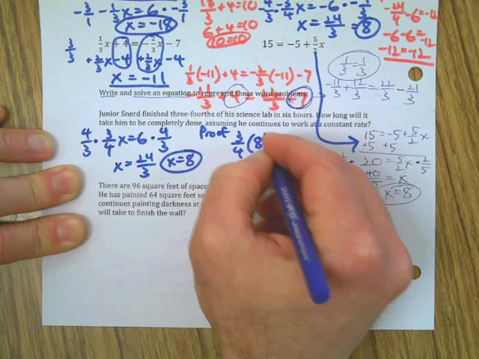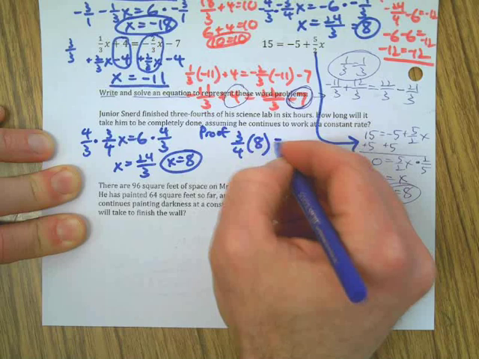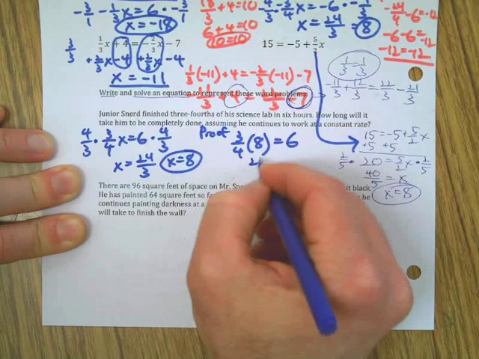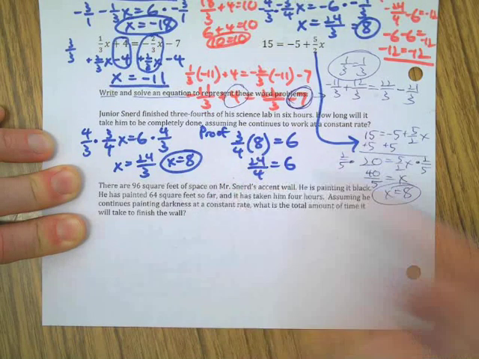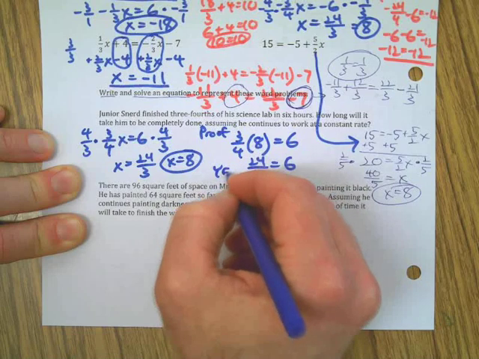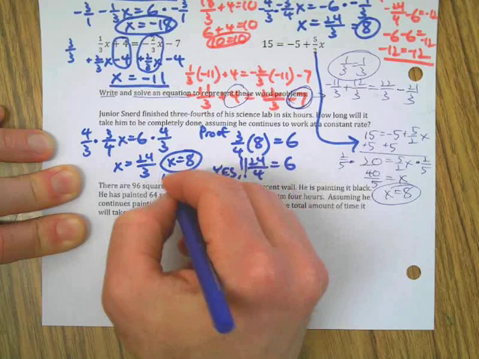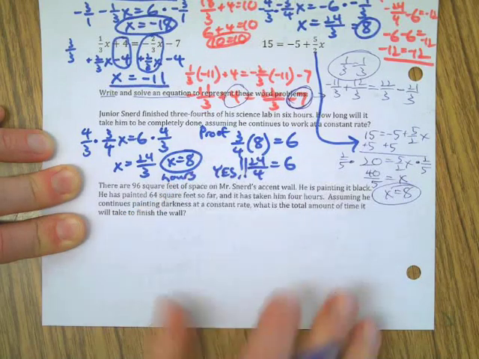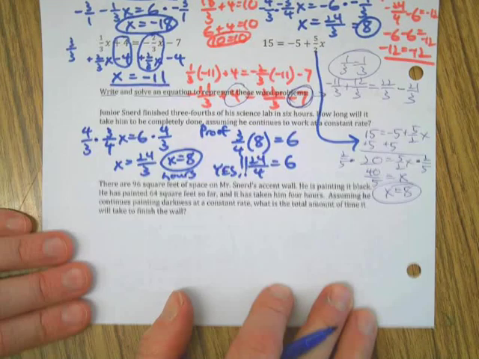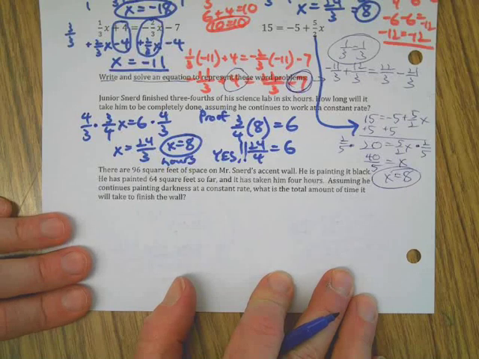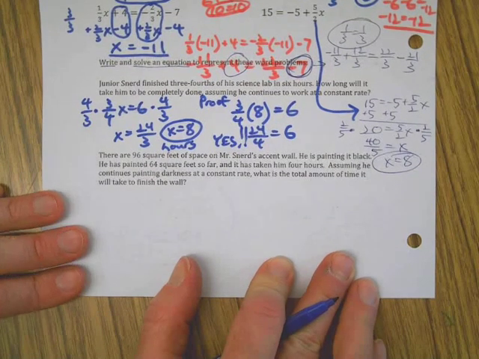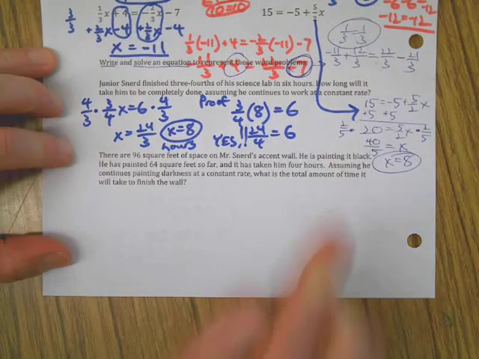Proof. 3/4 of 8 equals 6. 24 over 4 equals 6. Yes. That's correct. 8 hours. That's a big old lab. I'm not talking about the dog. Final problem.